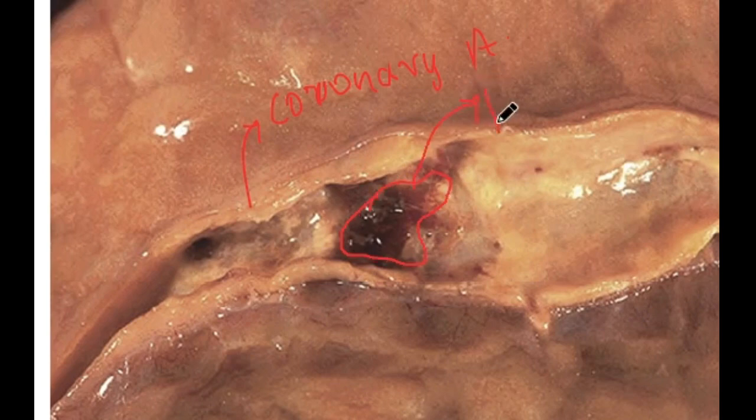This is the atheromatous plaque, which is occluding the artery and has resulted in narrowing of the lumen also. This is the hemorrhage which you see in the plaque, a focal hemorrhage, which is a complication of atherosclerosis.